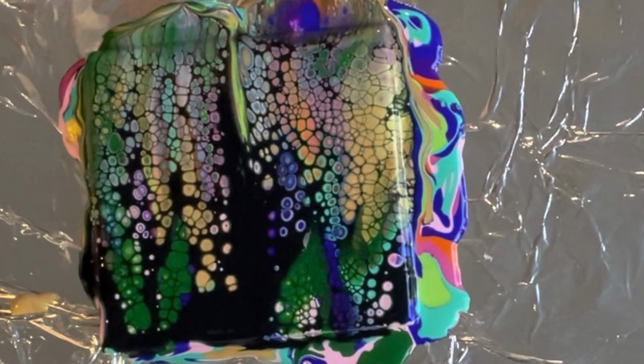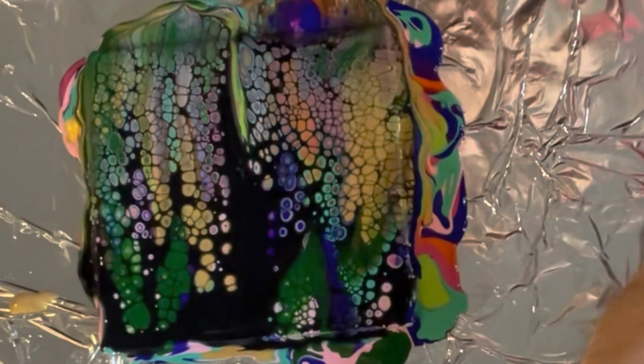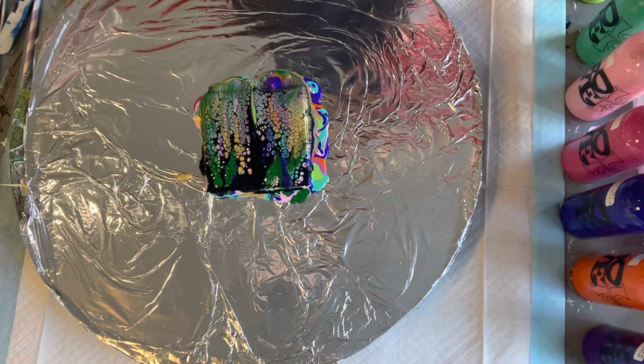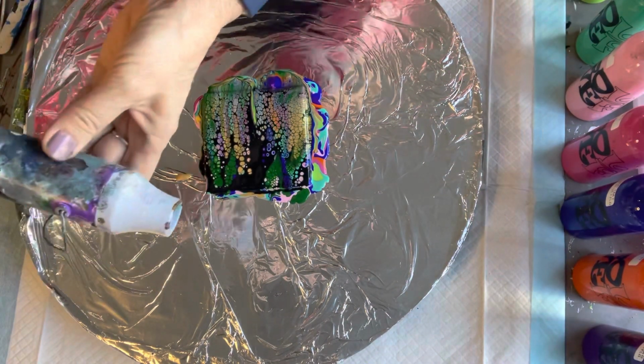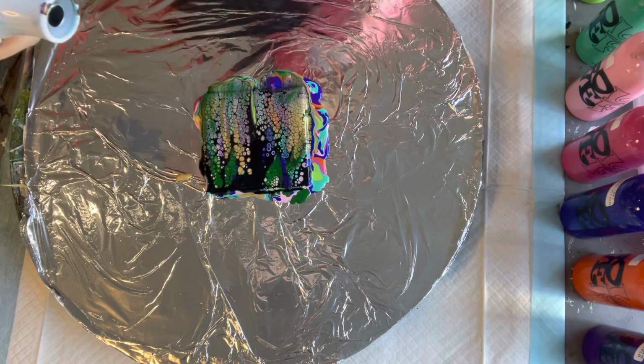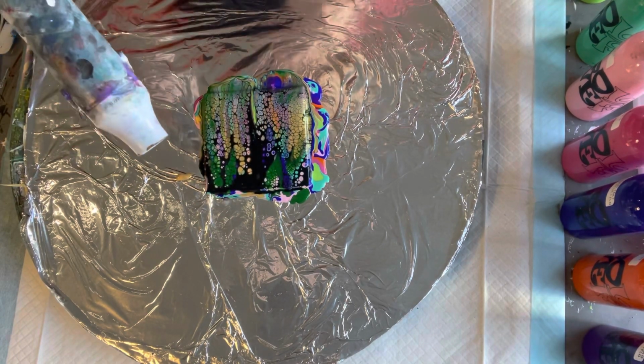Okay. Well, that's looking very interesting. It's going to be very lovely actually. So I'm just going to hit it with my usual heat embossing tool here, just to burst any bubbles.